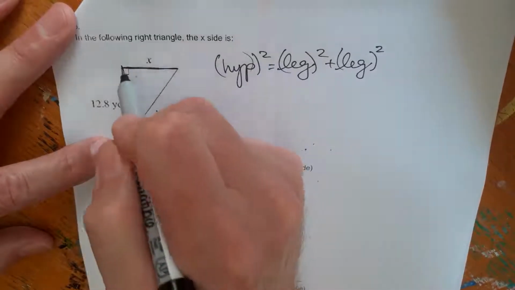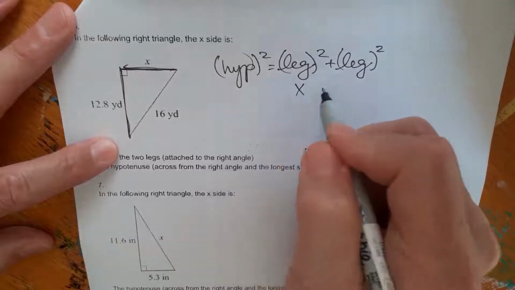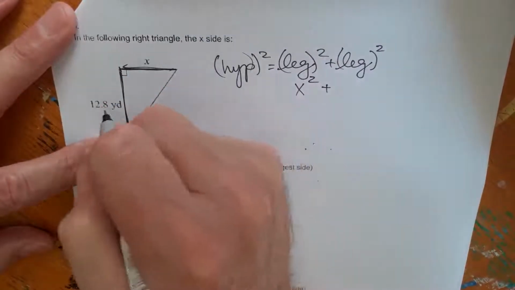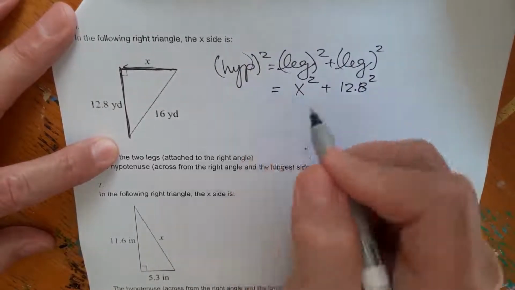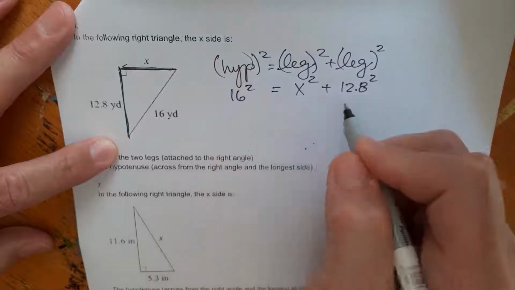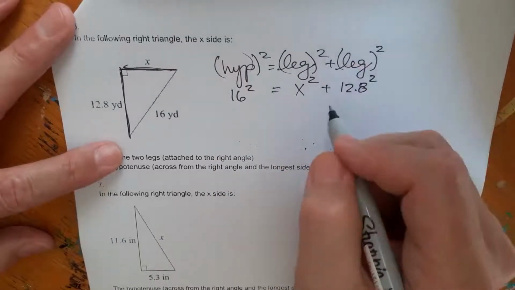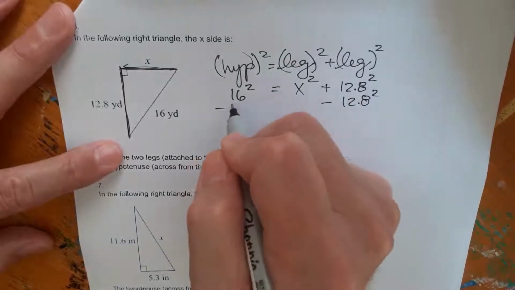So we have a leg here and a leg here, 2 legs. So these go in for legs. It looks like we've got an x squared, and we have this leg is 12.8 squared, and we have 16 squared. And we're trying to solve for x, so we're going to do some rearranging here. We're going to say minus 12.8 squared. We're going to subtract the whole thing.